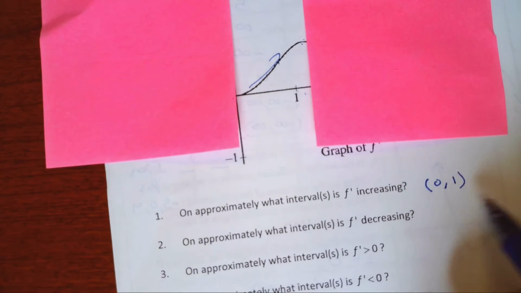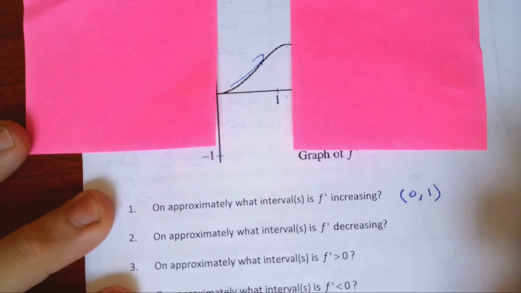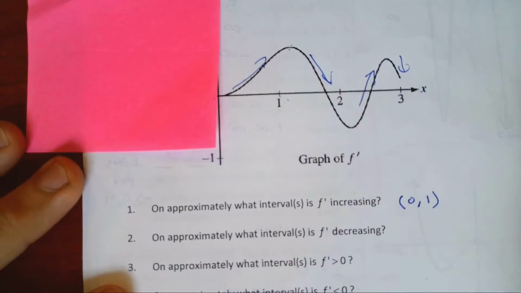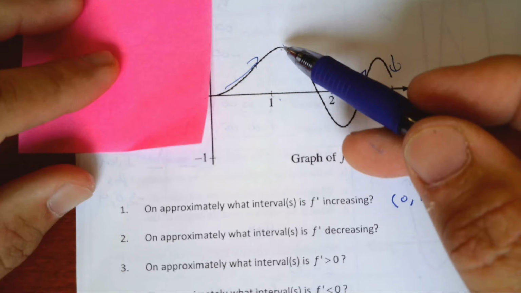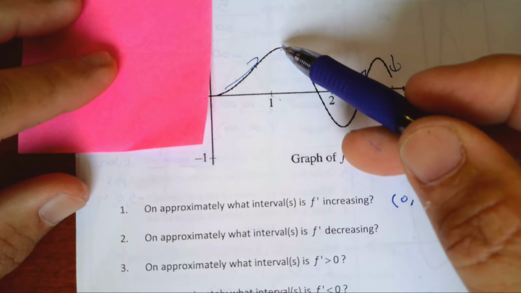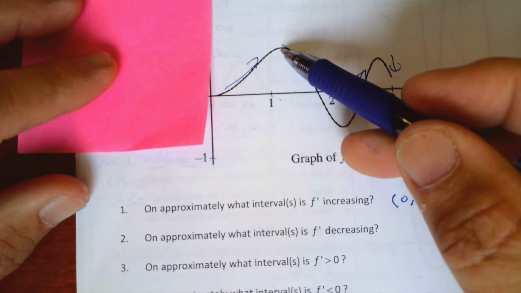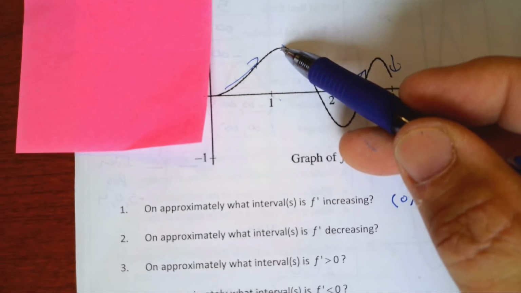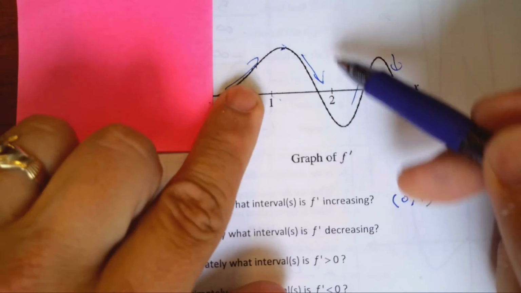When you're putting increasing or decreasing intervals, it's always going to be parentheses, because when you hit this point 1, or it's actually a little after 1, but we'll just call it 1, it's doing nothing right here. It's neither increasing nor decreasing at this point. It's like a turnover point. So when it hits the peak, it's no longer increasing and it hasn't started decreasing yet, and then it starts decreasing after. So let's just say from 1 to 2.